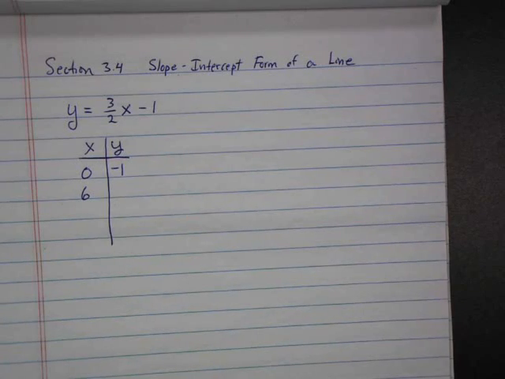Negative 1. Now, for this problem, 6 is a very good number to use. 5 would not have been a good number to use. Why not? Why is 6 better than 5? It goes into 3 and 2. The 2 is the important one.